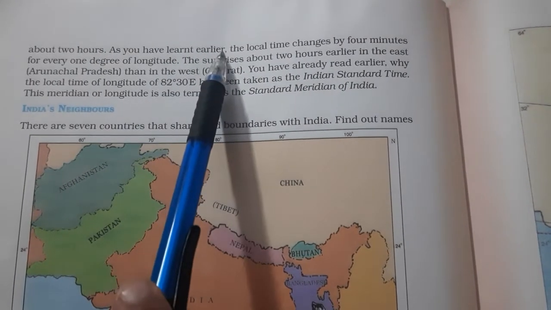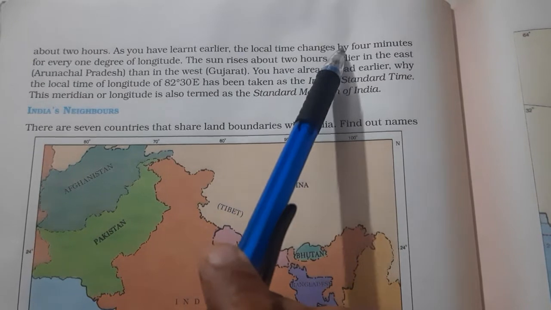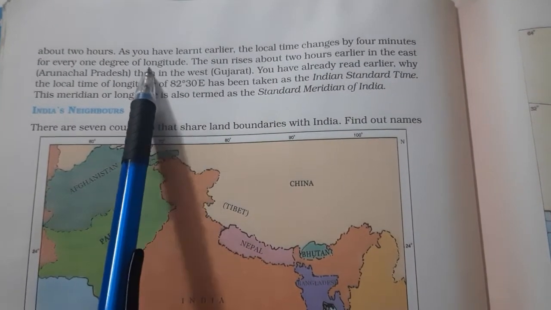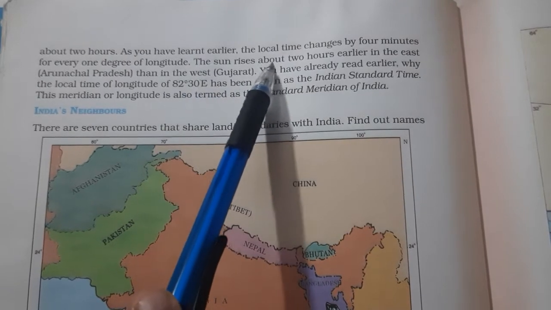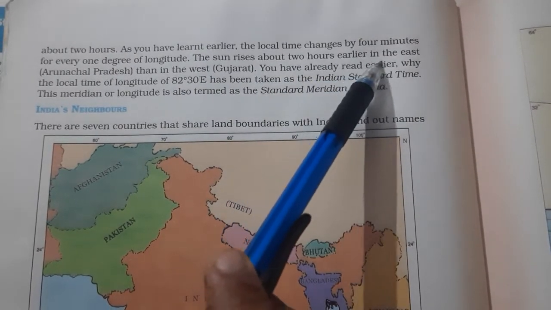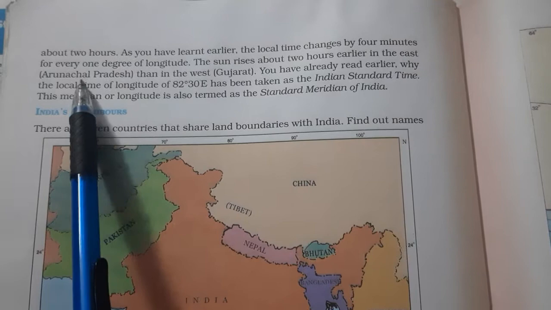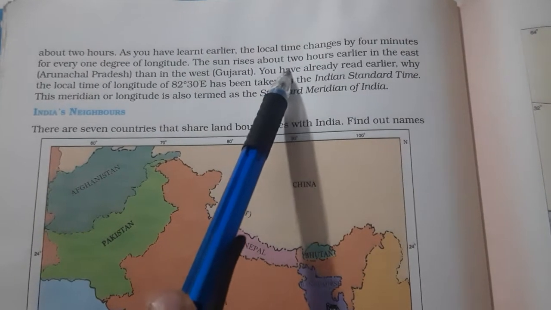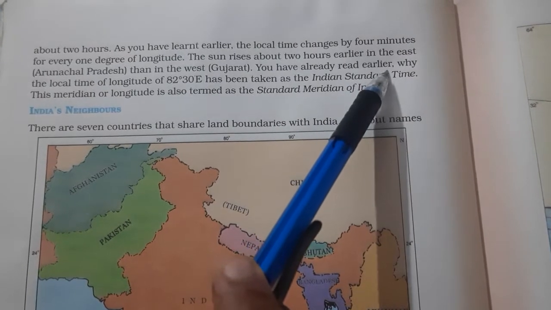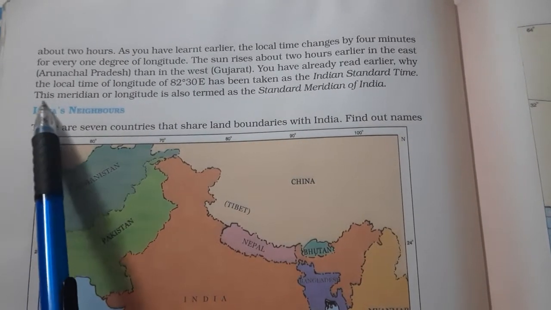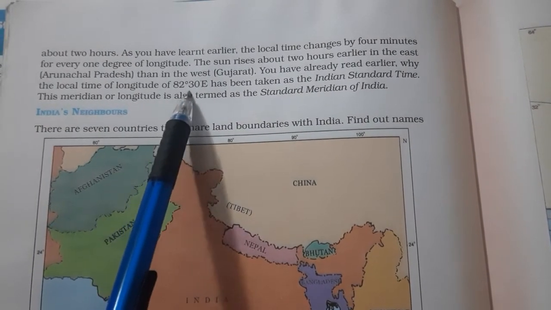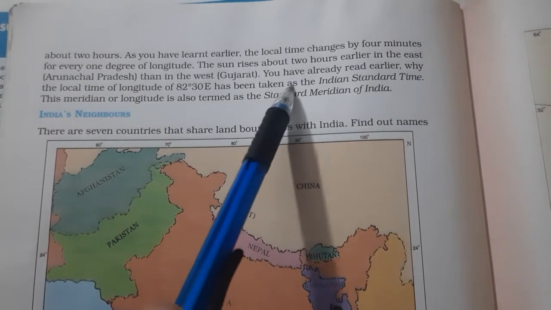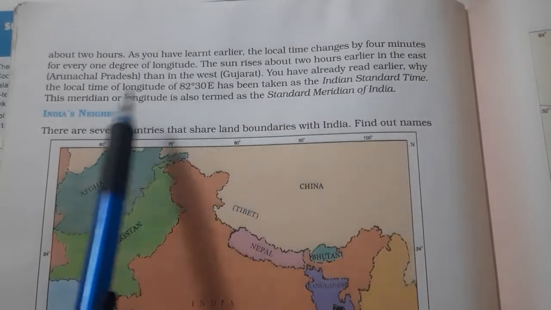As you have learnt earlier, the local time changes by 4 minutes for every 1 degree of longitude. The sun rises about 2 hours earlier in the east, Arunachal Pradesh, than in the west, that is Gujarat. You have already read earlier why the local time of longitude of 82 degrees 30 minutes east has been taken as the Indian Standard Time.